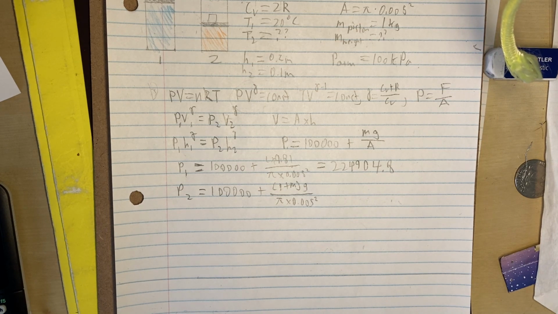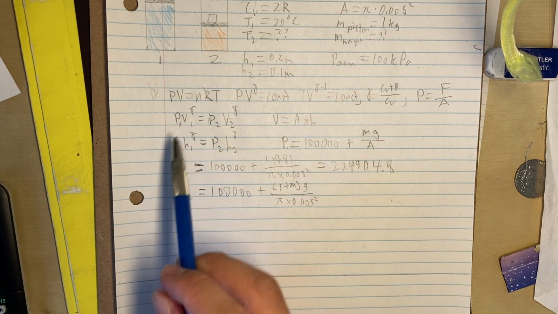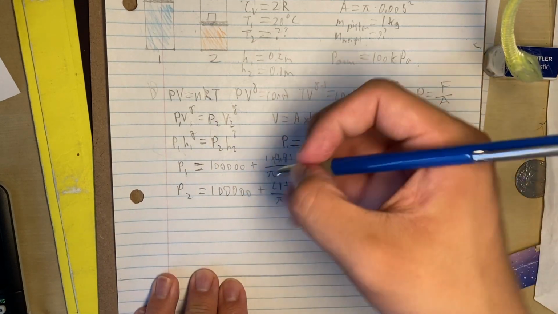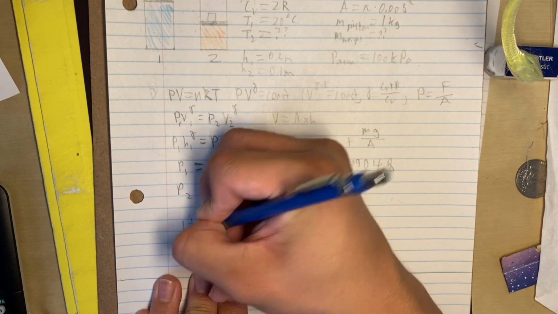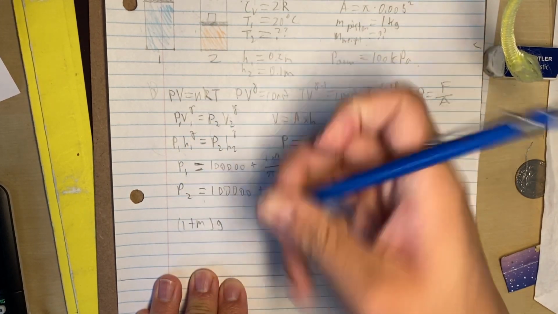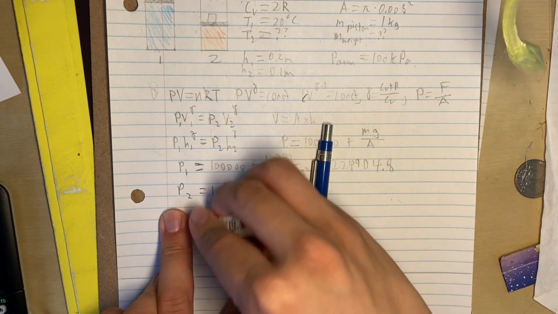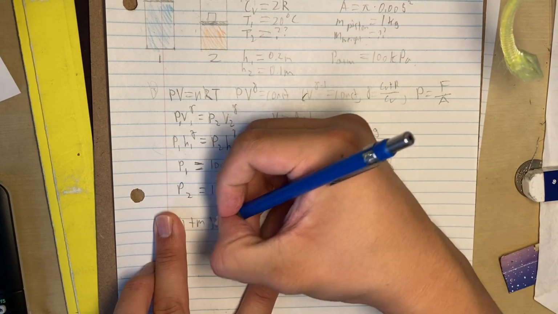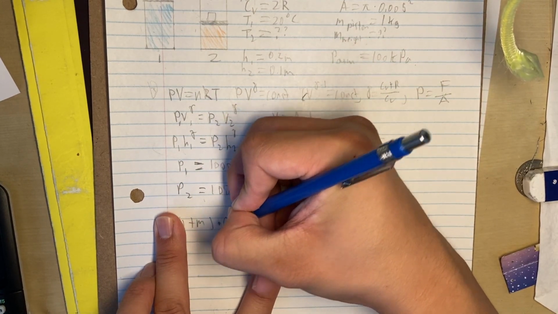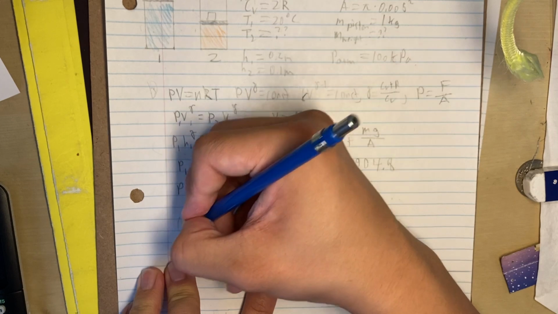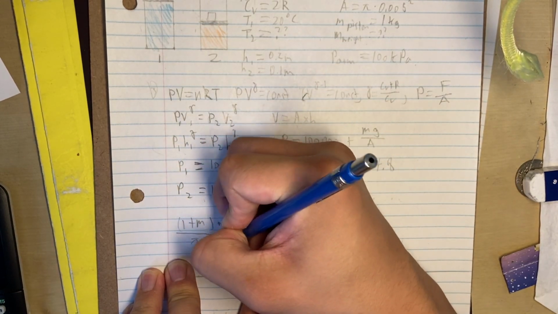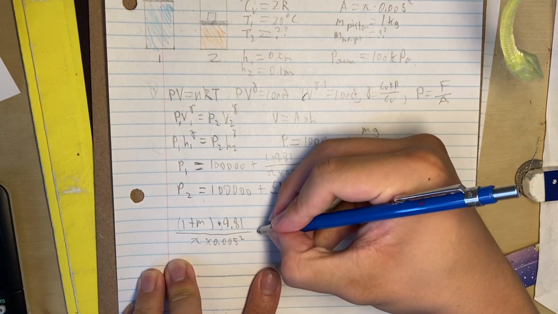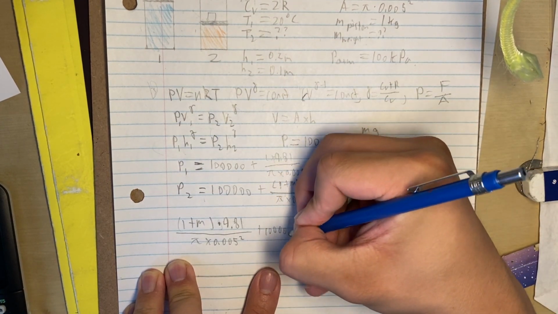And now plugging it into this, I'm going to move this over to that side just to make things a little nicer to work with. Actually, I'm going to do times 9.81, times 9.81 divided by pi times 0.005 squared plus 100,000.